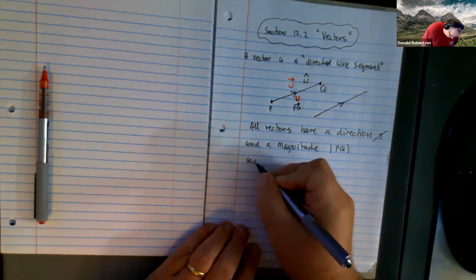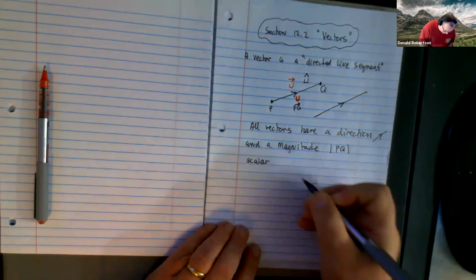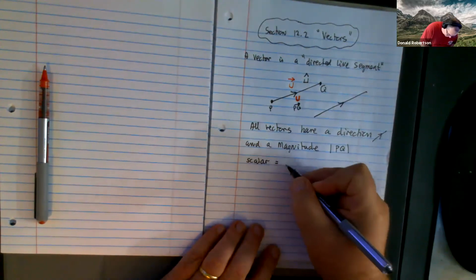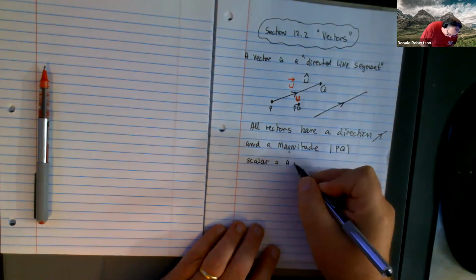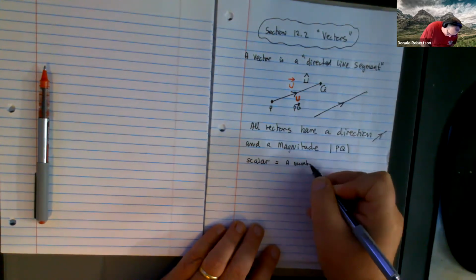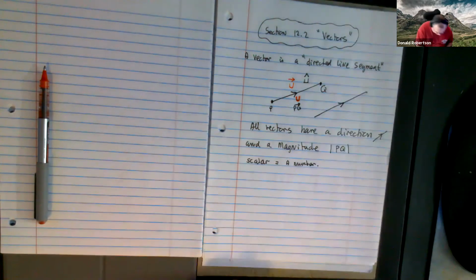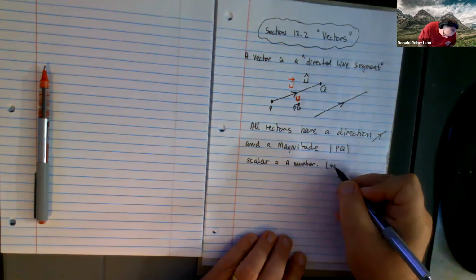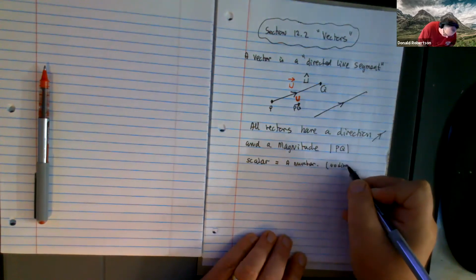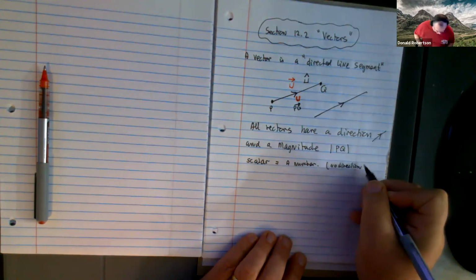There's another term that you're going to get, and a scalar is a number. There is no direction associated with a scalar.